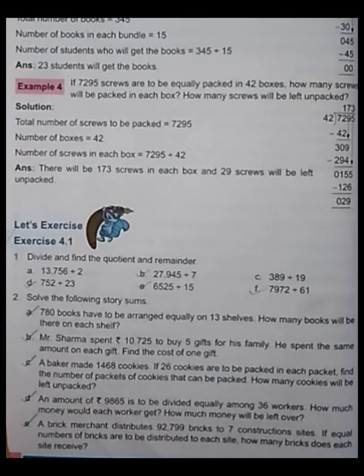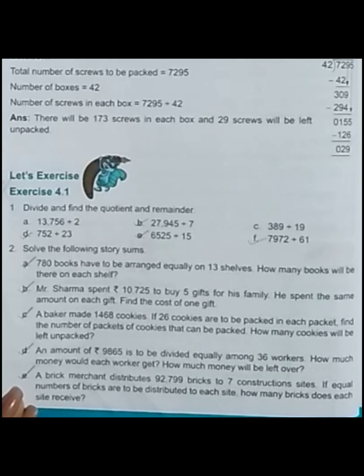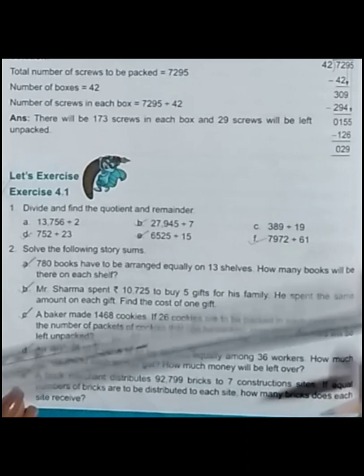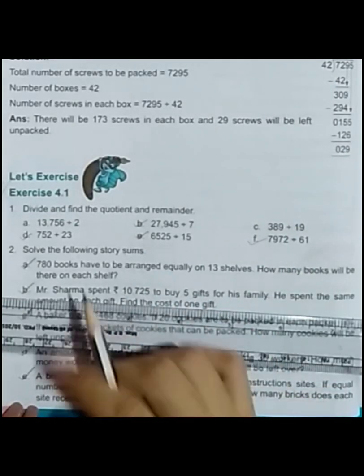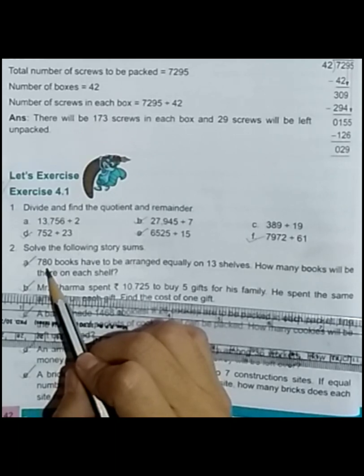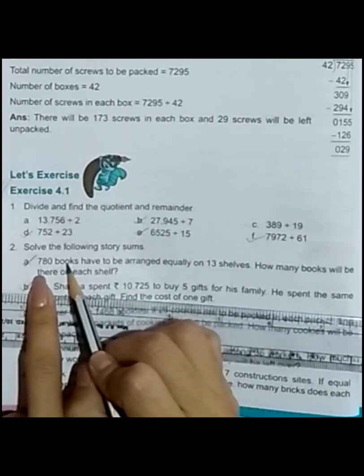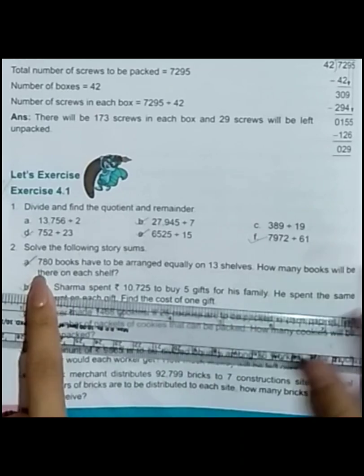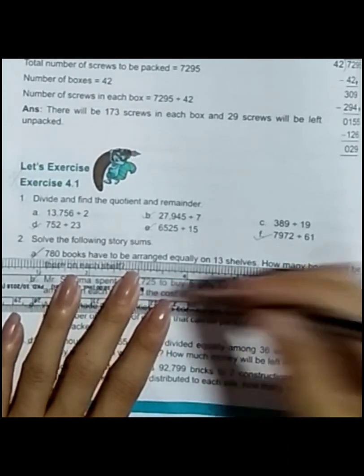Copy question number A in your exercise notebook. As it is a story sums, we need to write the statement before dividing the numbers. So here it is given a number here. So this number is the number of books, the total number of books, and this will be the first statement.